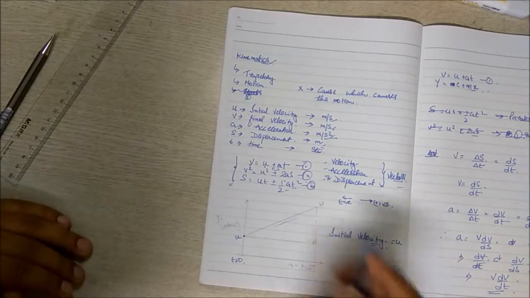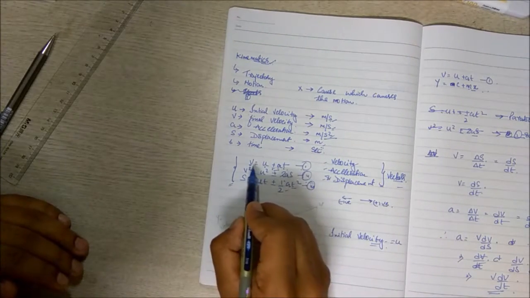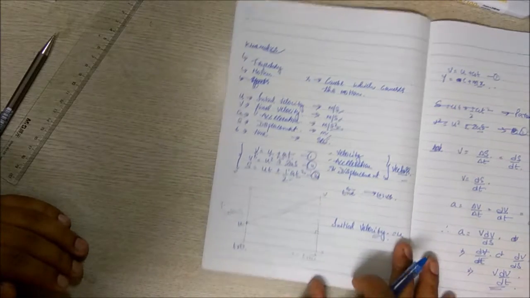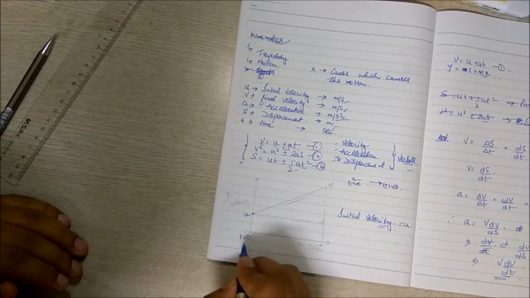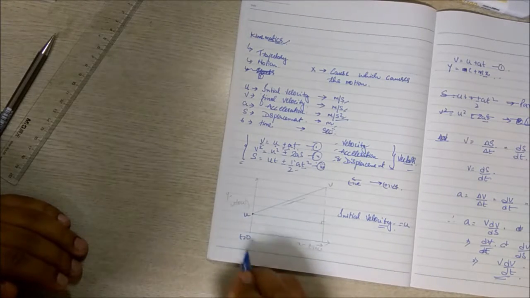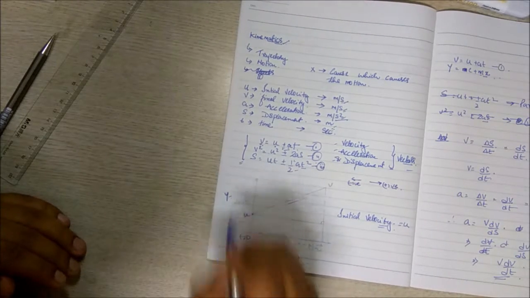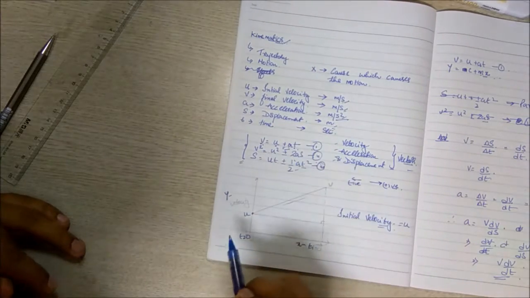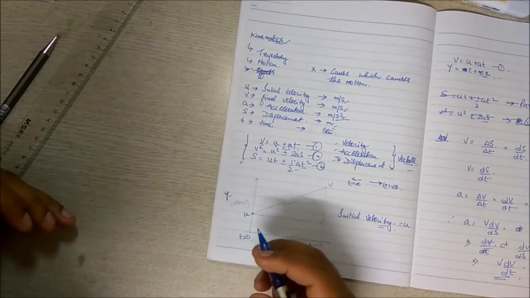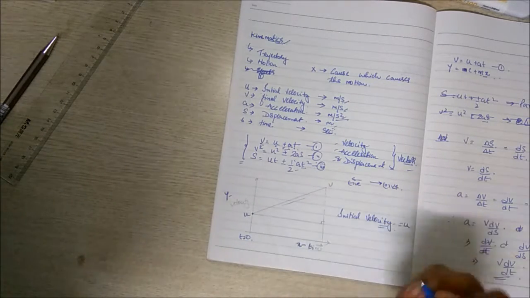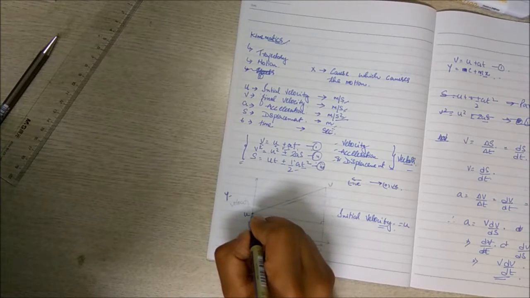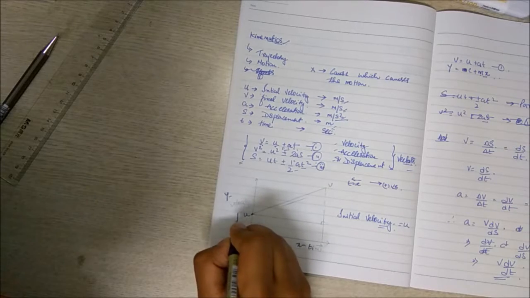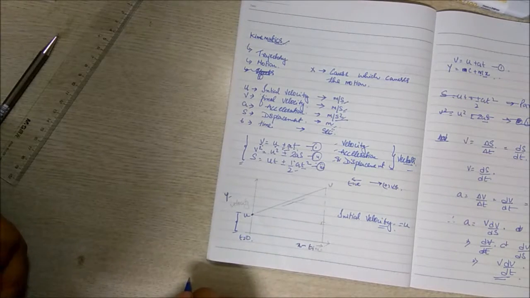Now let's just interpret what the first equation says. First equation says v is equal to u plus or minus at. So for this I've drawn a small graph here. If you just see this, this is a graph of velocity with respect to time. Velocity is on the y-axis, time is on the x-axis. So u is the initial velocity, which means velocity when you start, when time is equal to 0, t is equal to 0. So the graph starts from here. It means this graph shows the initial velocity u.